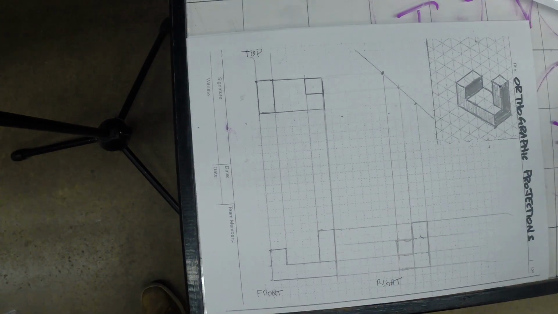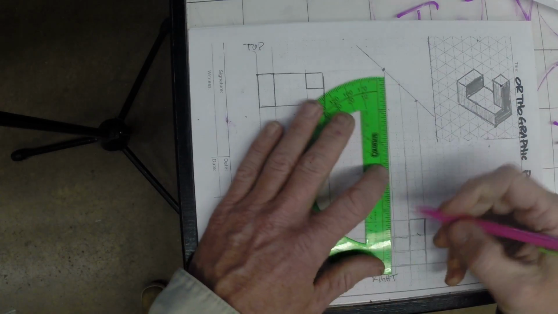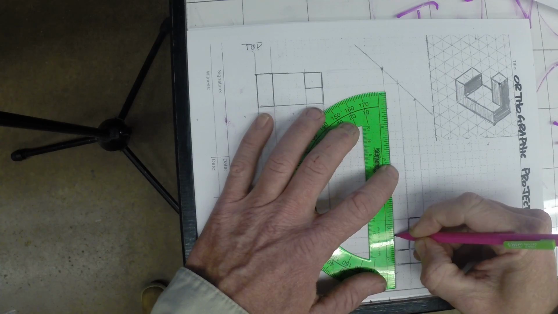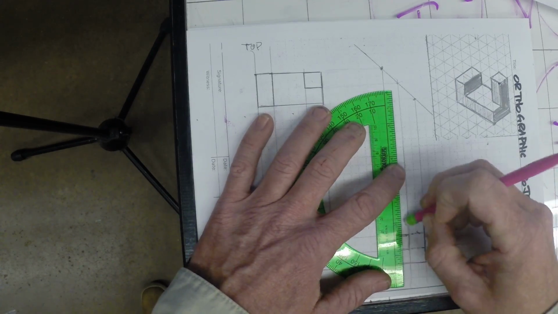And now if I clean that up with a ruler, we'll be in good shape. Just do that real quick because that's what I'll expect you to do. So I might as well demonstrate it as best I can.